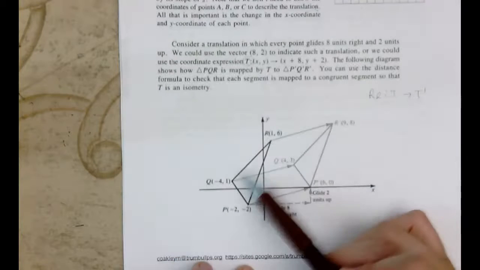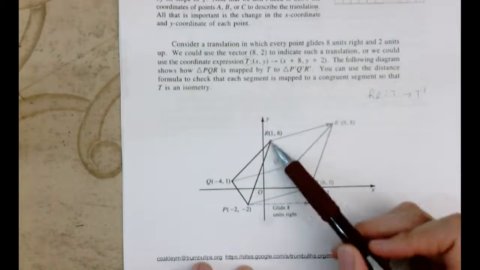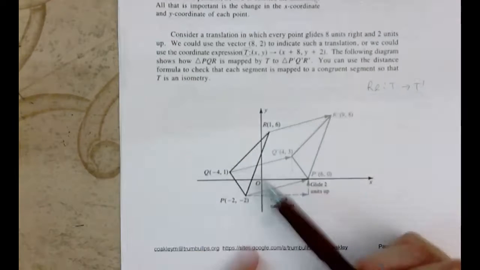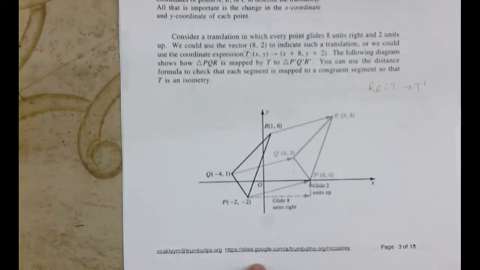Now I want you to check the distance here. Just do this and this, okay, and see if it's the same. I don't need you to do all 3. Just check this distance and that distance, and see if they're the same.